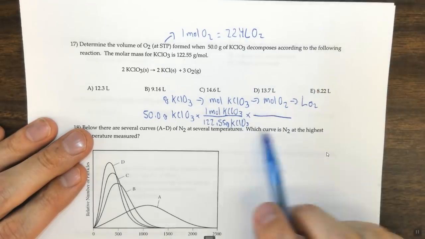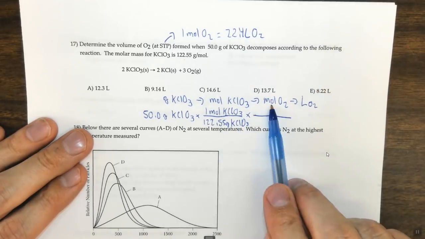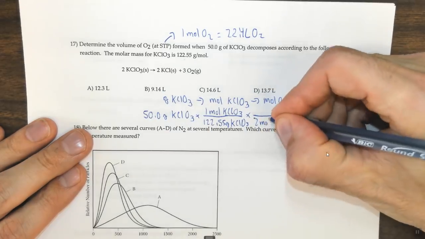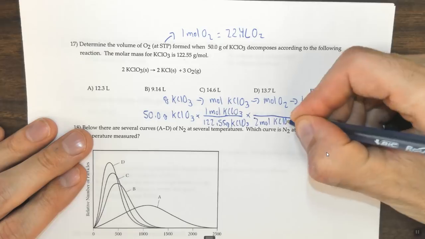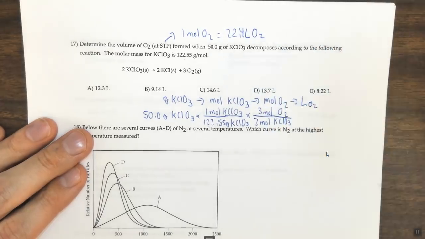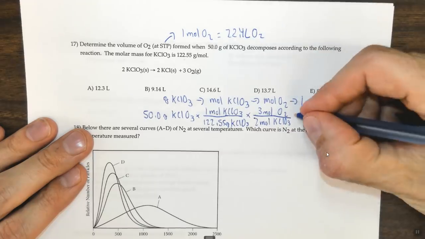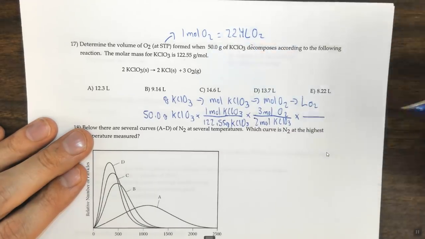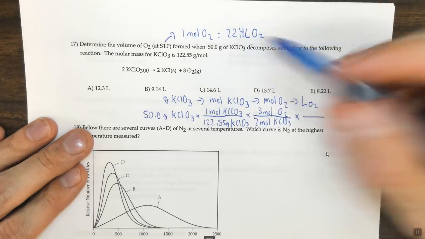times, using the balanced chemical equation, we want to convert from moles of one thing to moles of another. So we have 2 moles of KClO3 on the bottom and 3 moles of oxygen on the top, times, well, we know that every mole of oxygen or any other gas is 22.4 liters at STP.